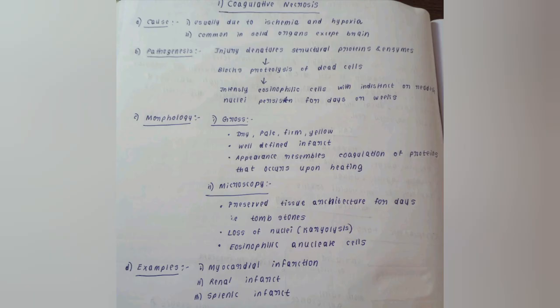Next, the loss of nuclei is also seen, that is karyolysis, and eosinophilic anucleate cells, because the nucleus undergoes karyolysis, right? The examples for this are, as we said before, all the solid organs undergo coagulative necrosis. So myocardial infarction, renal infarction, splenic infarction, all are examples of coagulative necrosis.